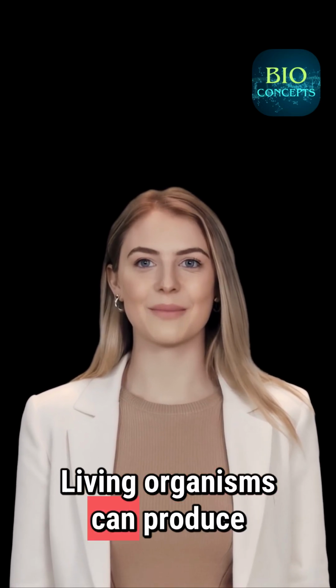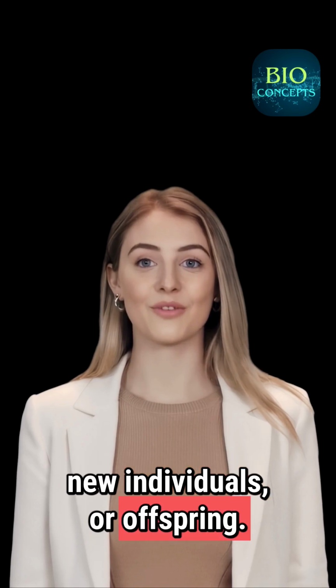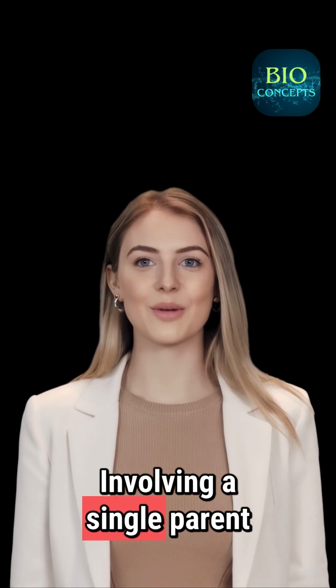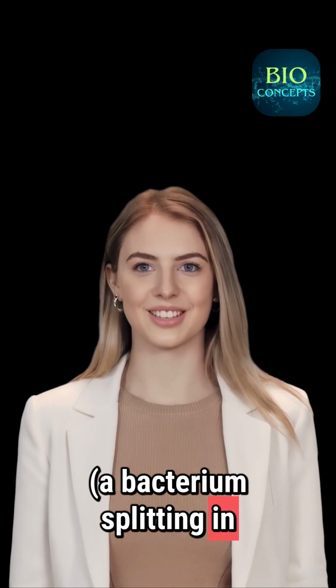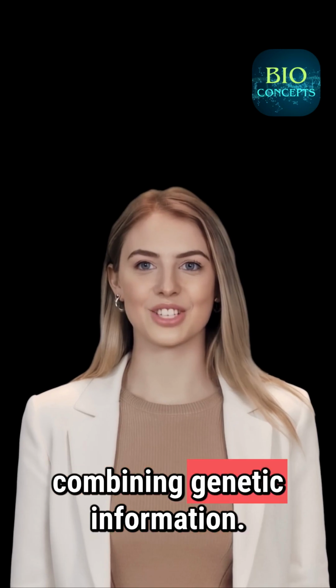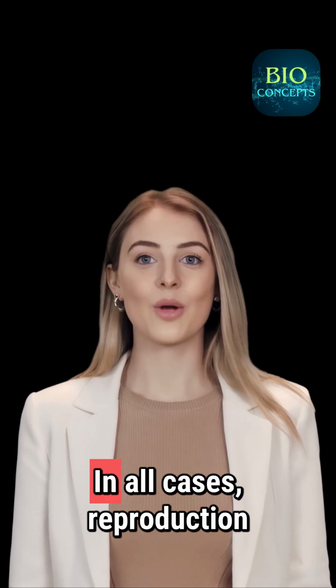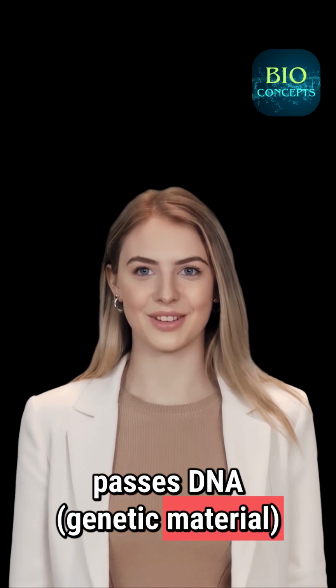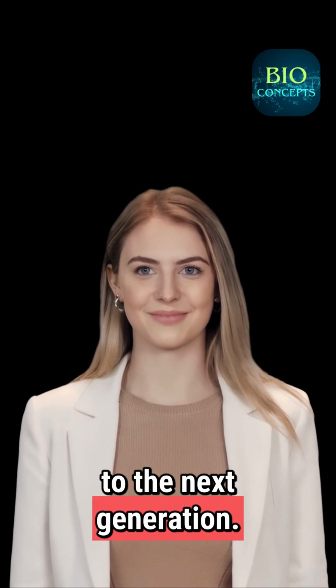5. Reproduction. Living organisms can produce new individuals or offspring. This can be asexual, involving a single parent, like a bacterium splitting in two. Or sexual, involving two parents combining genetic information. In all cases, reproduction passes DNA, genetic material, to the next generation.